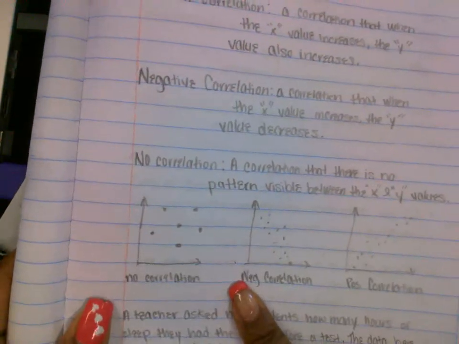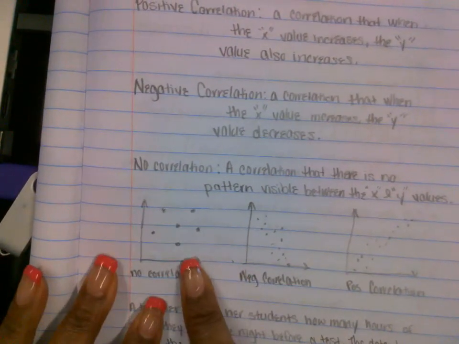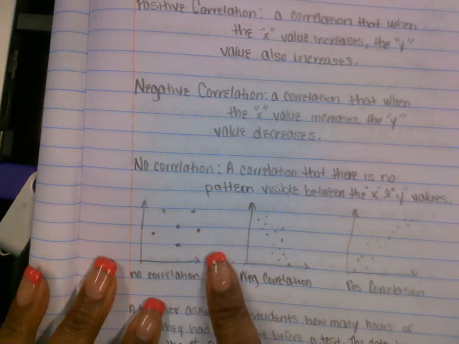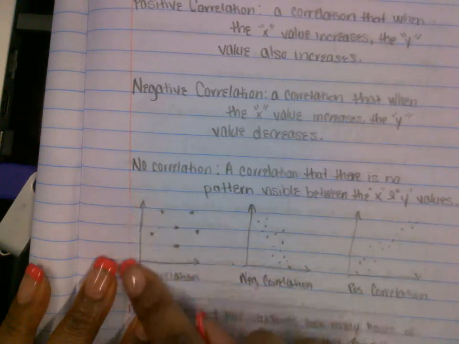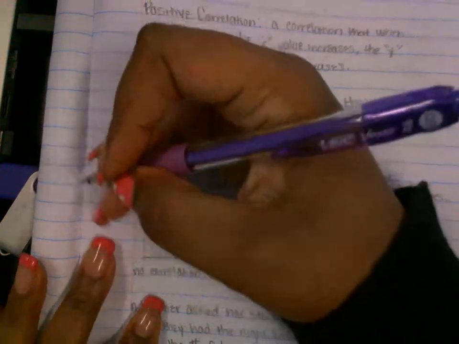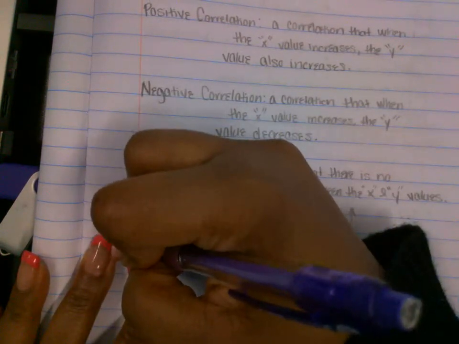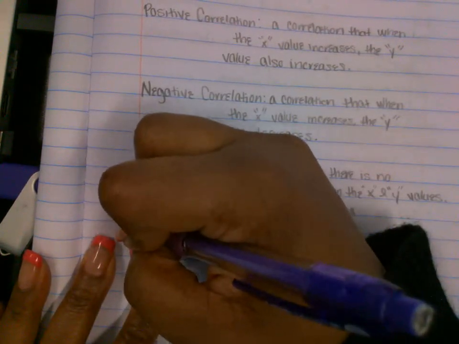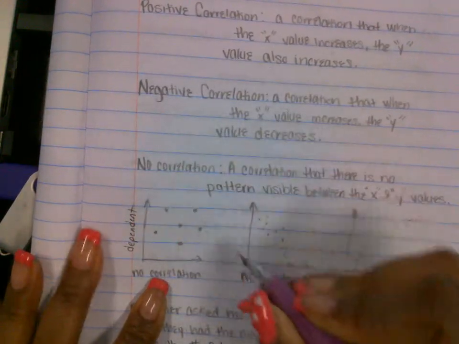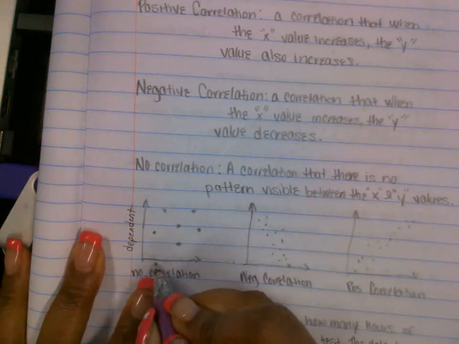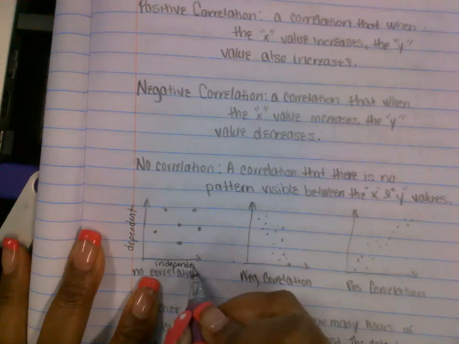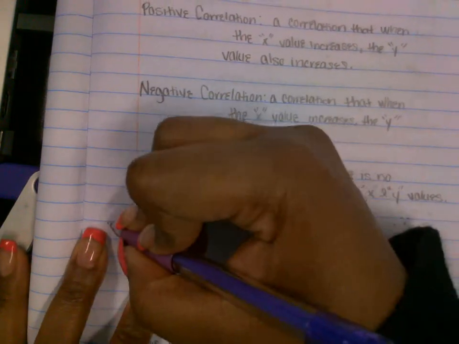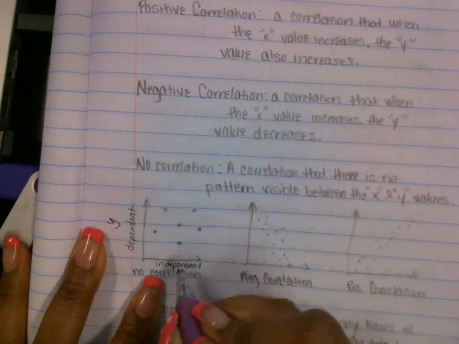So these were the examples here. A no correlation is where your points are all over the place. They're unrelated. Okay, this you would label as your dependent. I don't write as neat as you, but I'm gonna write it right here. Okay, your dependent variable. And this is your labeled as your independent variable. This is your y. This is your x.